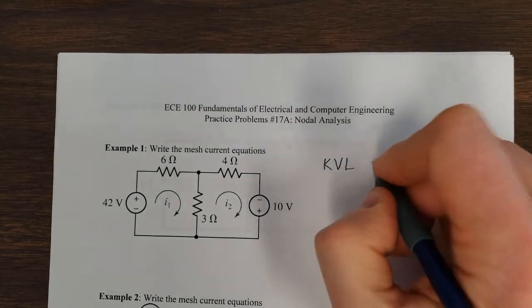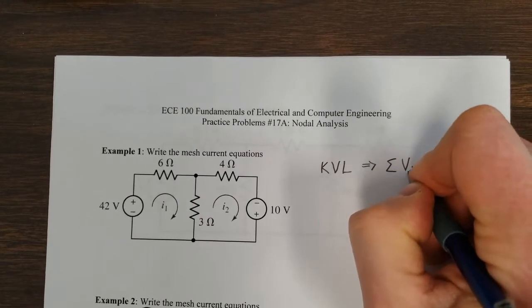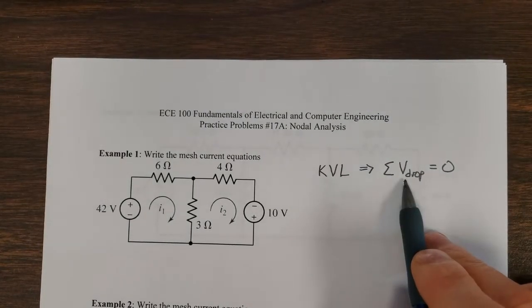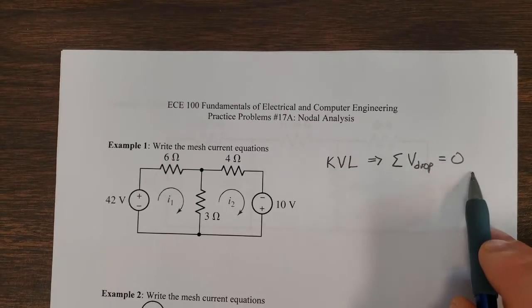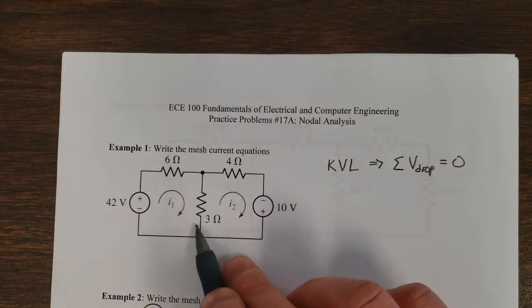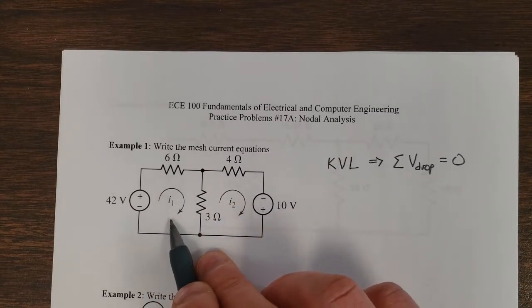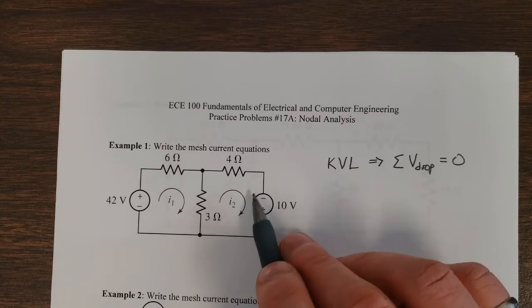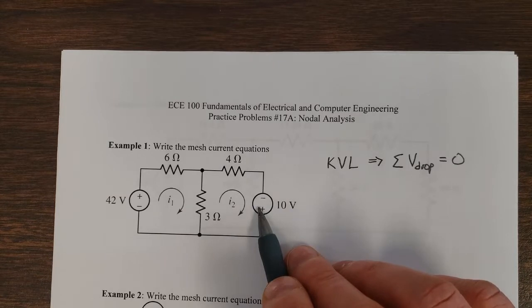Kirchhoff's voltage law, and that says that the sum of the voltage drops has to equal 0. So each of the terms that we have in our equations will be voltages, and if we sum the voltages, then we will get 0 according to Kirchhoff's voltage law. When we go around each of these meshes, then, we'll have a term for each of the different elements. So for the equation for mesh 1, we'll have 3 different terms, and it'll equal 0. And then over here, we'll have 3 different terms, 1, 2, 3. For mesh 2, we'll have 3 terms equals 0.